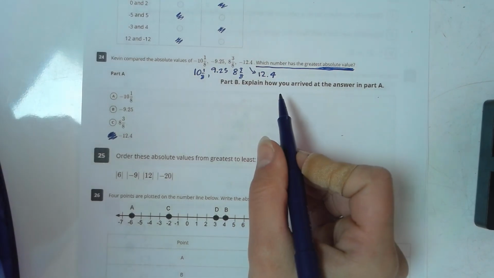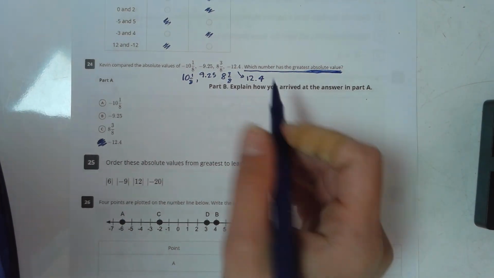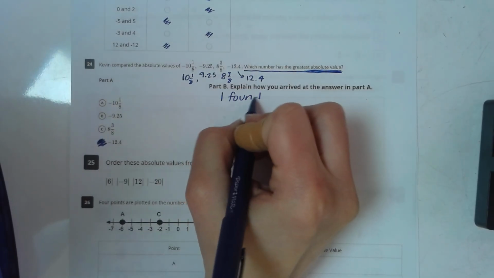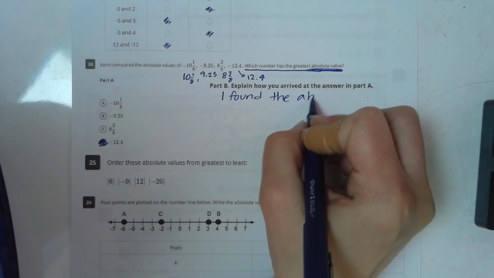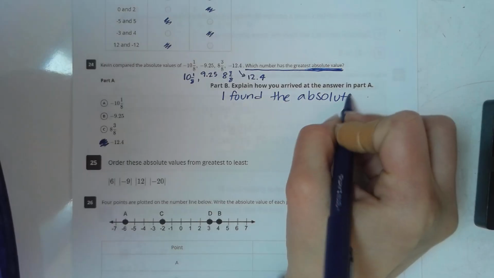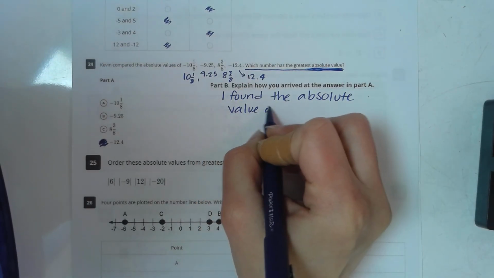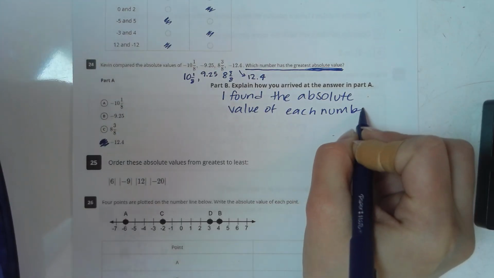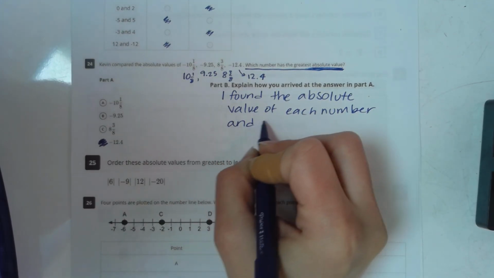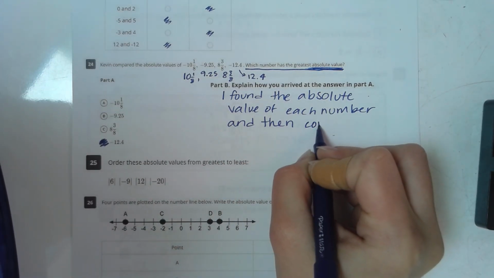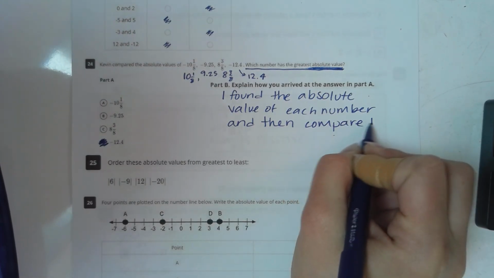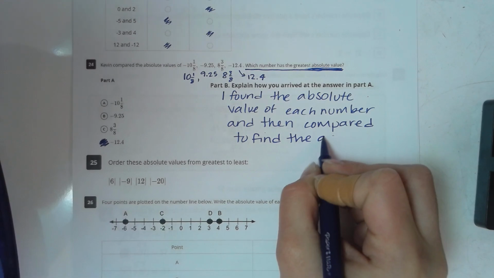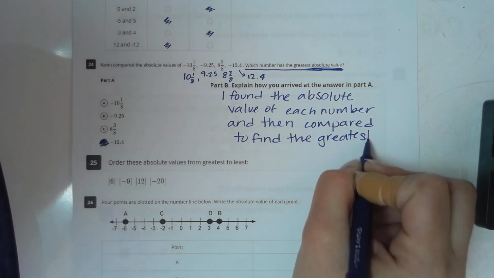Part B, explain how you arrive at the answer in Part A. That's what I did here. I found the absolute value of each number and then compared to find the greatest value.